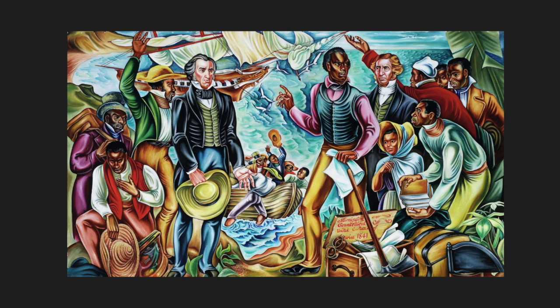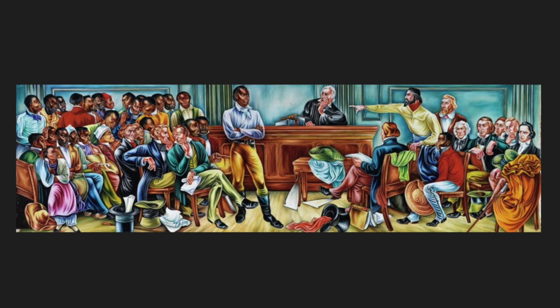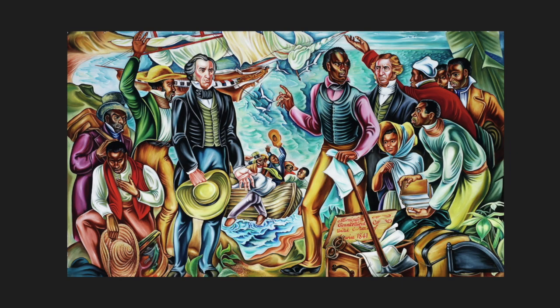This painting is 6 foot by 10 foot. These are absolutely huge. This one, 6 foot by 20 foot. Just massive paintings. And Hale Woodruff, like I said, just like Aaron Douglas and just like me, is not only an artist but also an art teacher. Taught at Atlanta and then later at New York.